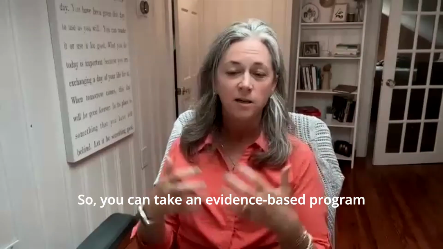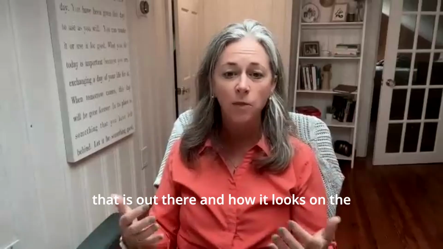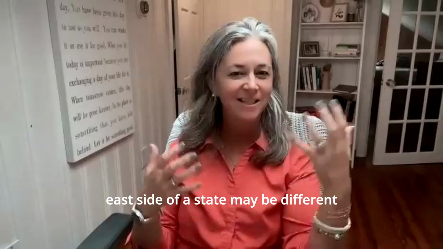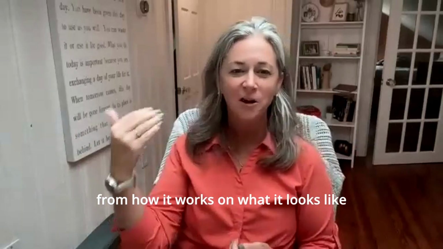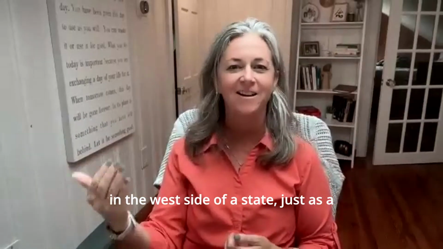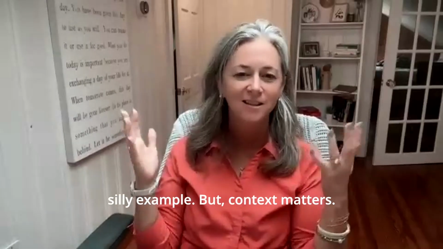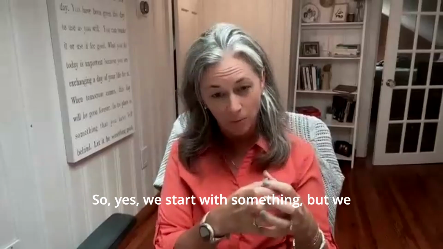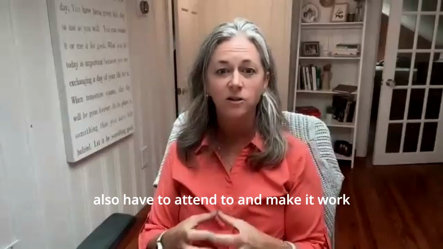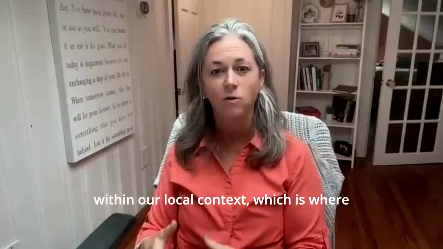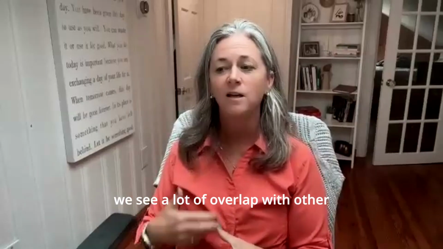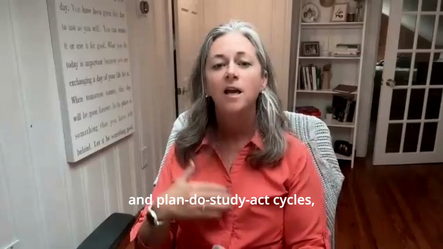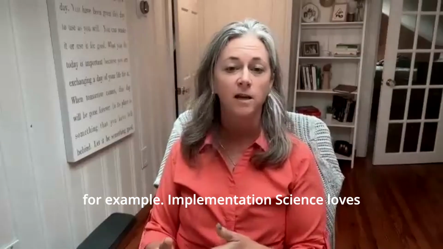So you can take an evidence-based program that is out there and how it looks on the east side of a state may be different from what it looks like in the west side of a state, just as a silly example, but context matters. So yes, we start with something, but we also have to attend to and make it work within our local context, which is where we see a lot of overlap with other improvement methods in the use of data and plan, do, study, act cycles, for example.